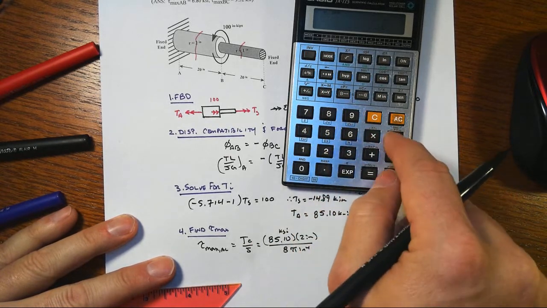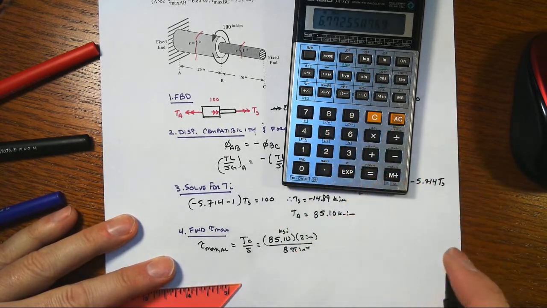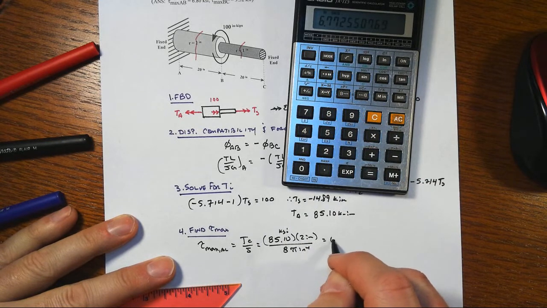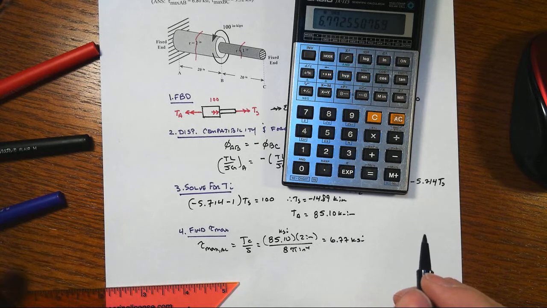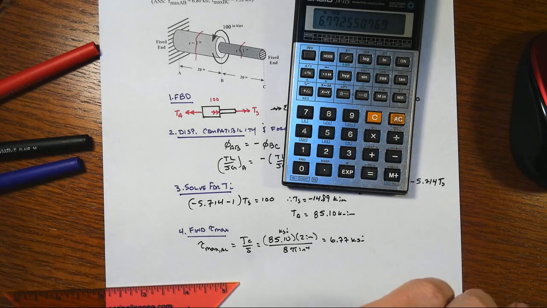Times 2 divided by 8 divided by pi, and we get 6.77 ksi, within rounding error of the supposed answer of 6.8.